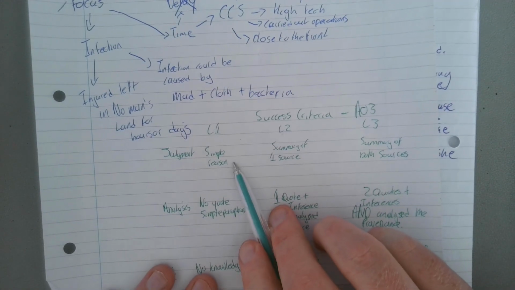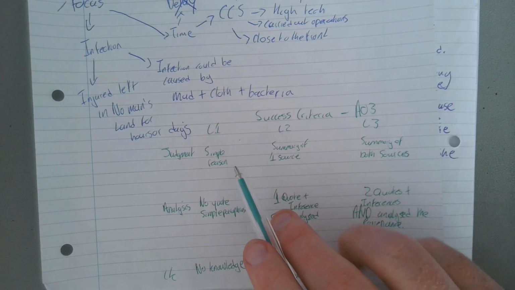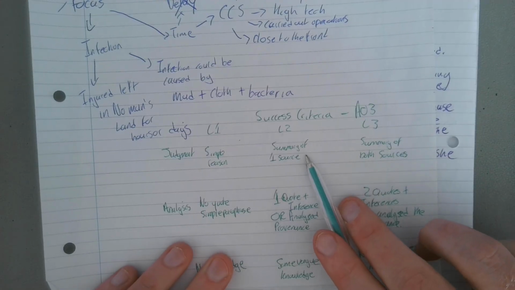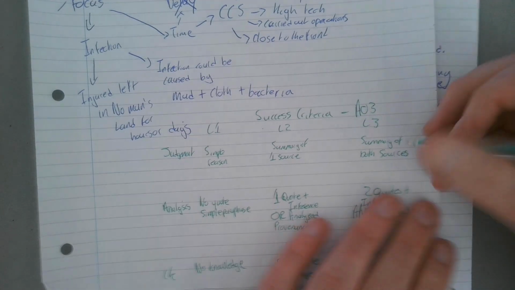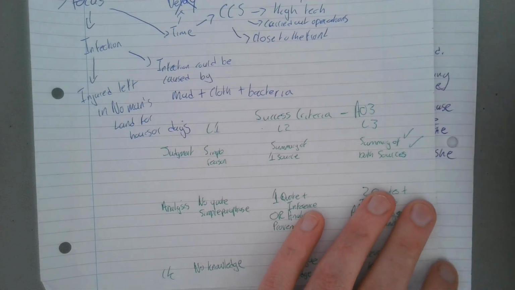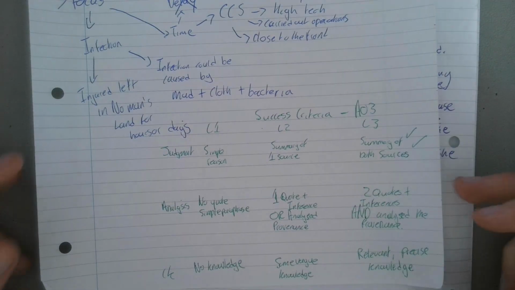Have I got a simple reason? Well, I think I've got something a little bit more than a simple reason. Have I got a summary of one source? I think I've got more than that. I have indeed. I've got 2 summaries of both sources. I've presented why each source is useful.